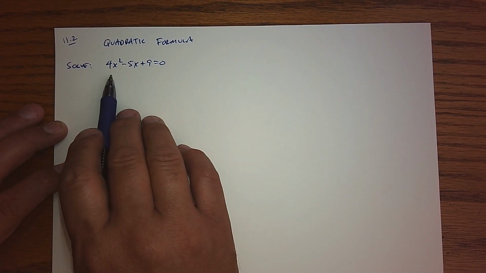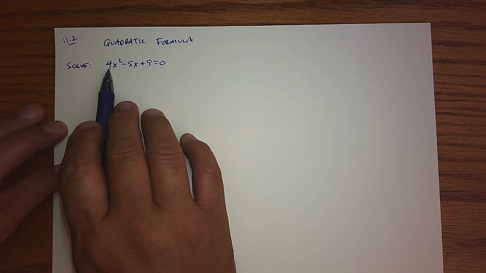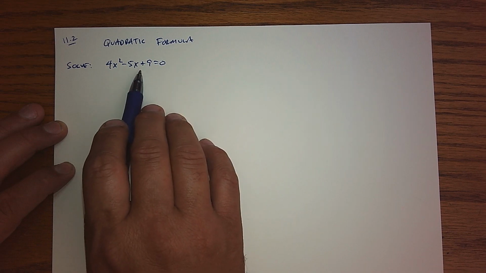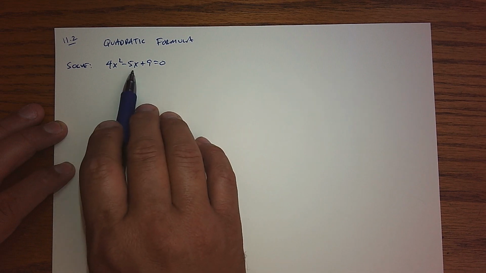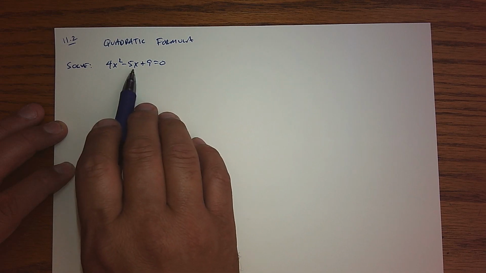Again, right now, knowing what we know, it doesn't factor very well, right? So we have 4 times 9 is 36. So if we multiply two things and get 36, we need them to add up to -5, and no numbers exist that do that. So this doesn't factor very well. It definitely doesn't involve the square root property because that -5x is in the way.